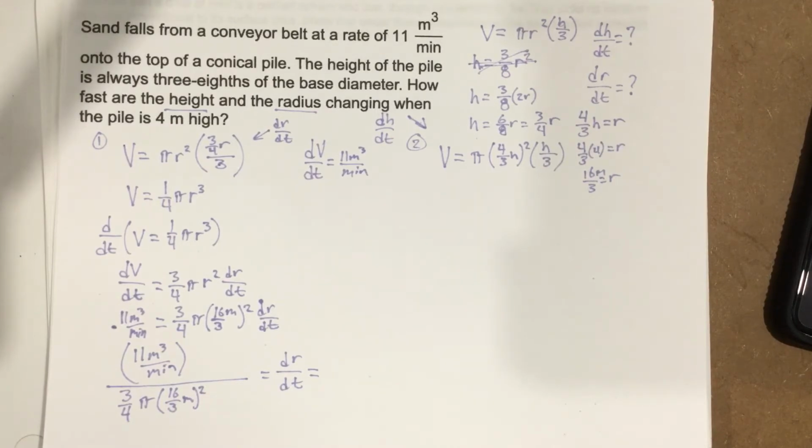So we'll say 16 divided by 3 squared. And then we need to take 11 divided by this number, so we'll take 11 divided by 67.02.